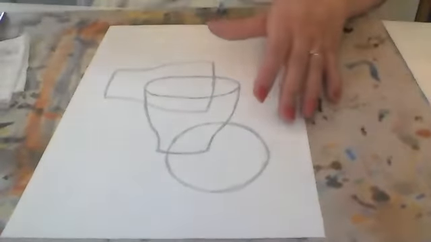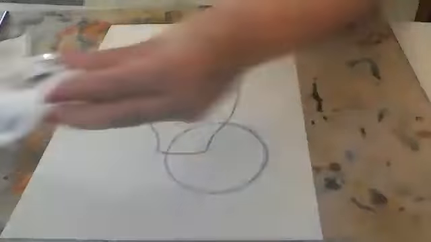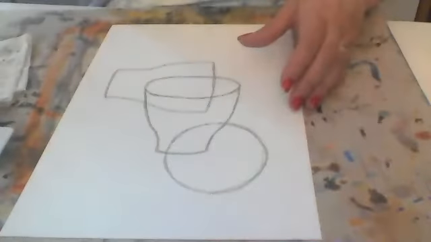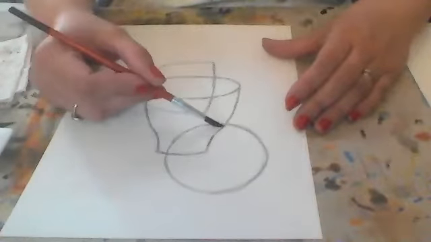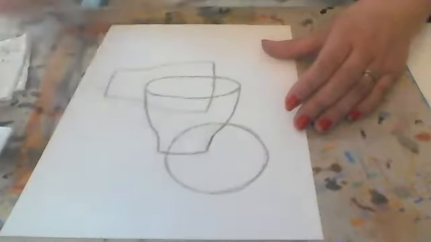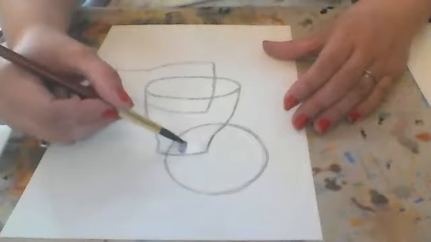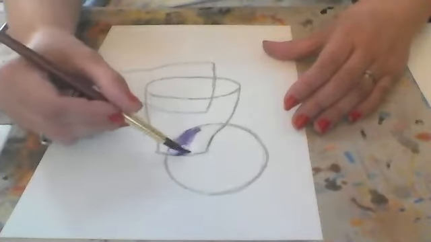Okay, so when we paint this, we paint it with water first. So this bit here, I'm painting with water, 2/3 of it with water. And then we paint the other end with violet.